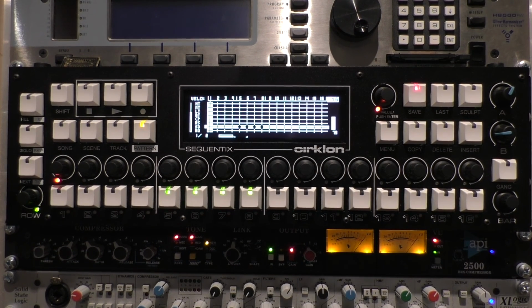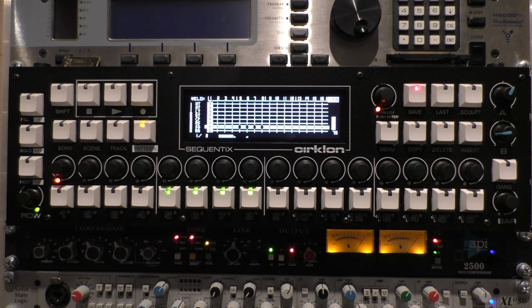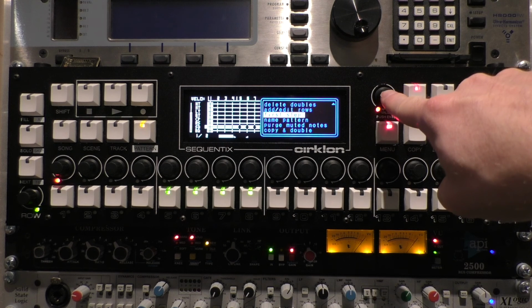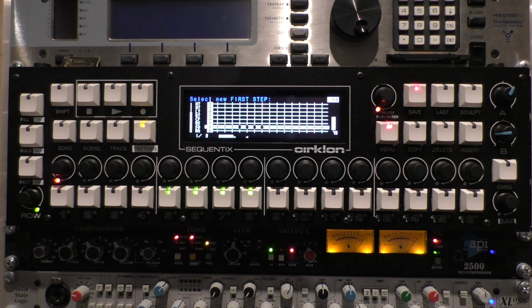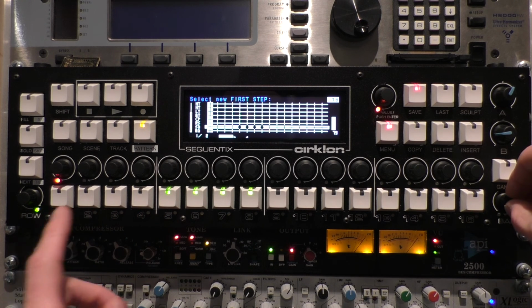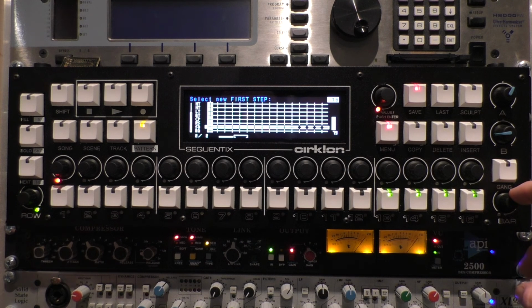Another trick you can do in CK pattern mode is to rotate the pattern. You do that by going to menu and selecting first step. And now the step I hit, if I hit number 5, it'll move that to number 1. So let's have a look at pattern 2, I'll show you. It does it for the whole pattern, not just for the bar.